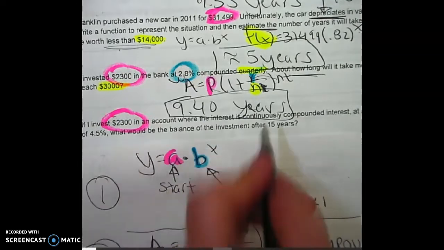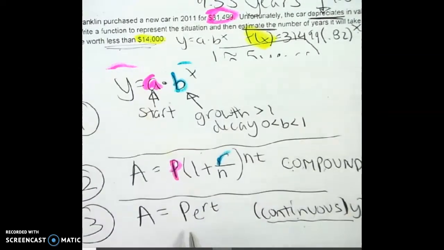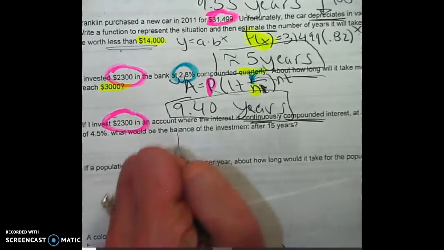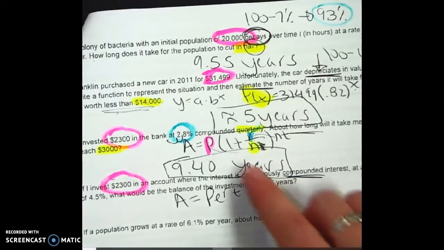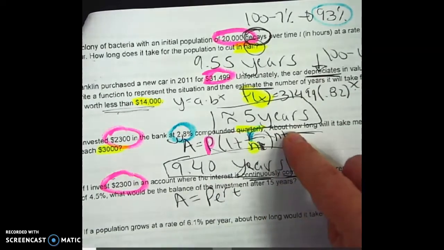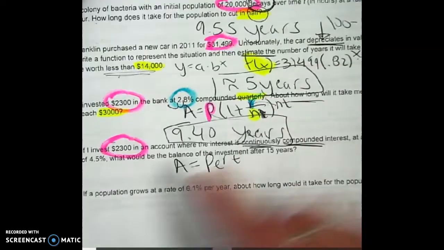This time it says continuously compounded. So I'm using this formula because it says that. So that means it's A equals PERT. So how do I remember? This is PERUNT or PUNT or RUNT, and this is PERT.